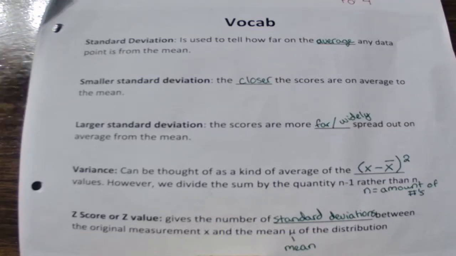The variance can be thought of as a kind of average. So the formula for the variance would be x minus the mean, squared. So when we do standard deviation and variance, this will be important. And then we divide the quantity by n minus 1 rather than n. And hopefully now you know that n stands for the amount of numbers that we're plugging in.